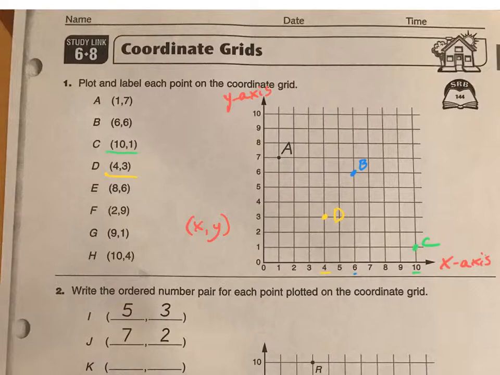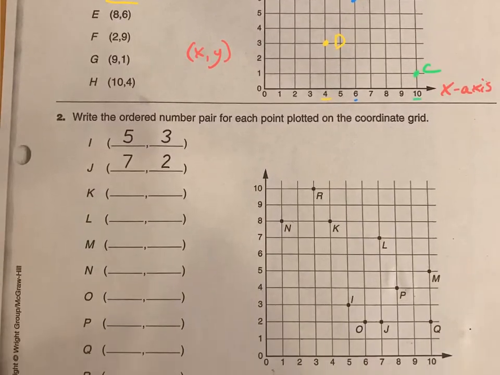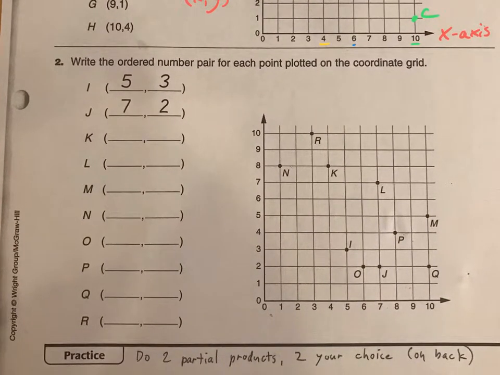So the rest of those you should be able to do on your own, pretty simple. And then now we can look at the next part, part 2, where we need to just list the coordinates or the number pair for each letter on the grid. So they did the first two for you, and here's K, and K is 4 on the x-axis and 8 on the y-axis. Pretty simple. L looks like it's 7 and 7. And I think you can probably just cruise through the rest of those on your own.